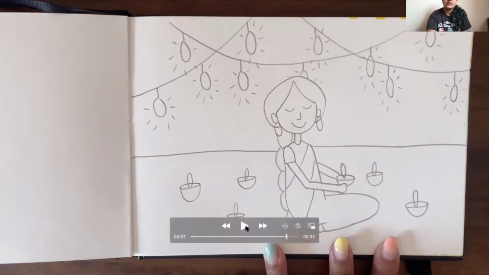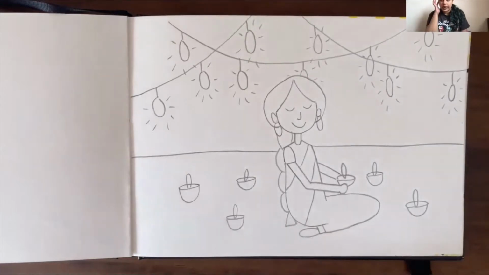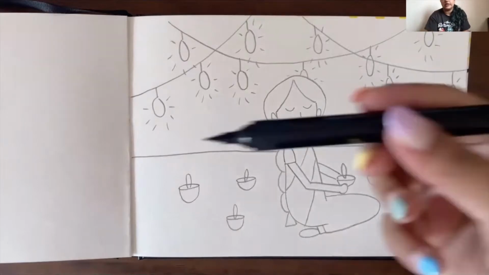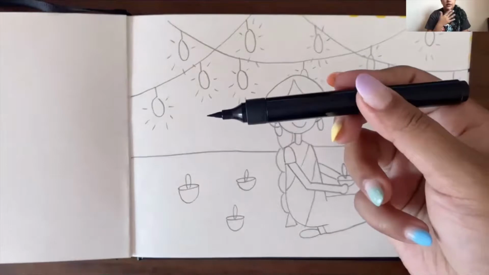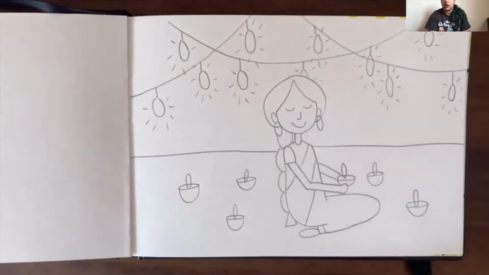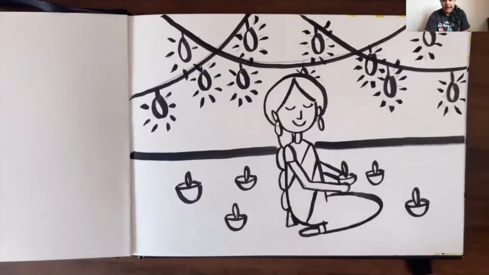Now what I'm going to do is I'm going to just show you how it's going to look when I outline the whole thing. So like I mentioned earlier, I'm just going to be using a black sketch pen to outline, but it's up to you completely what colored sketch pen you want to use. So this is how my picture looks when it's completely outlined with black.